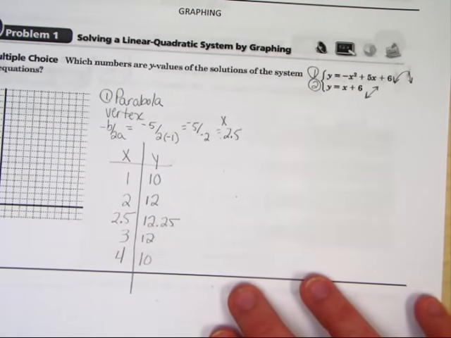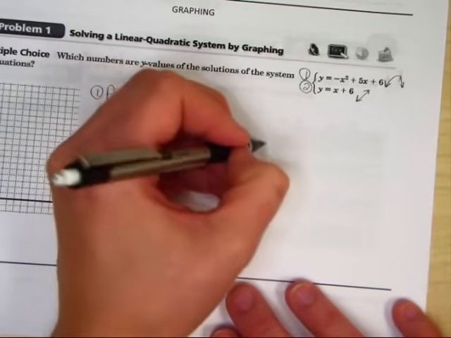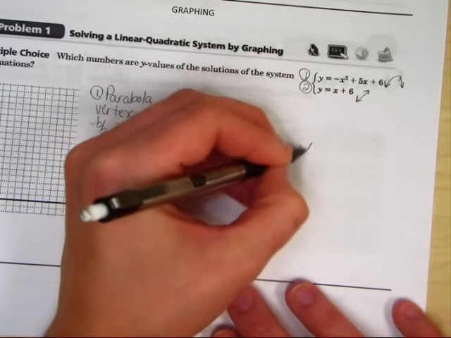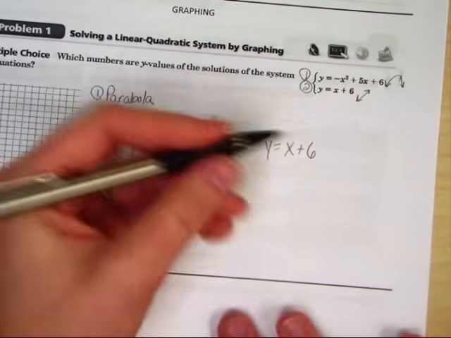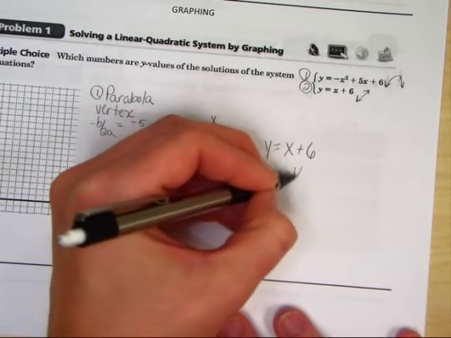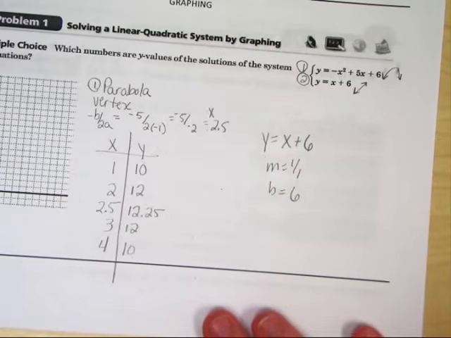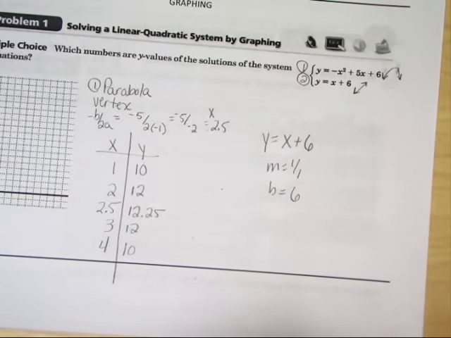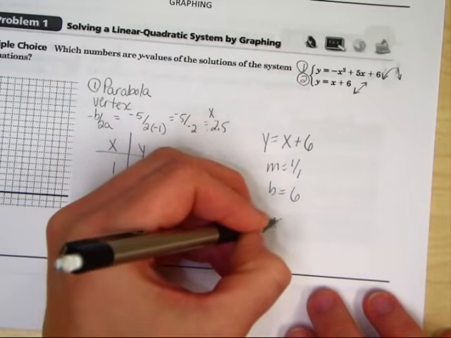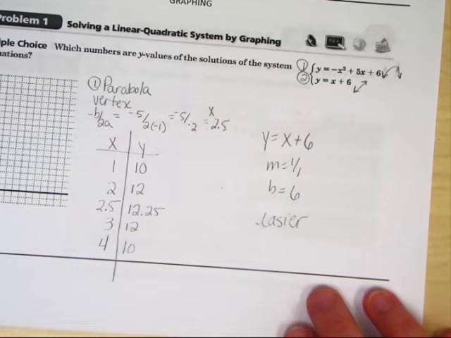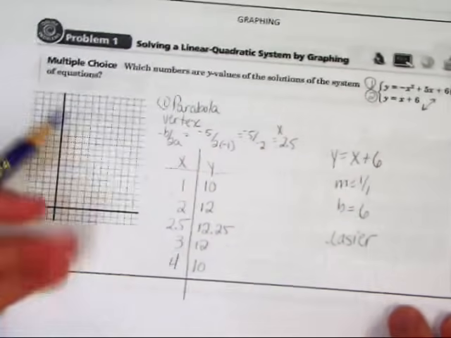Now let's talk about how to graph y equals x plus 6. You find your slope, which is 1 over 1. You find your y-intercept, which is 6. Which of these is easier for us? Hopefully this one, right? So let's graph that one first. Let's go up 6 and make a dot.